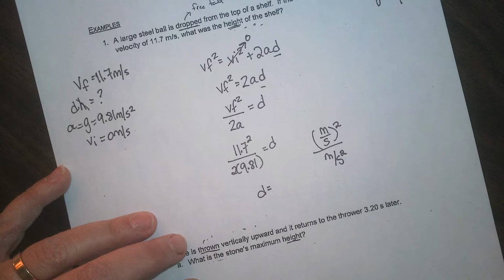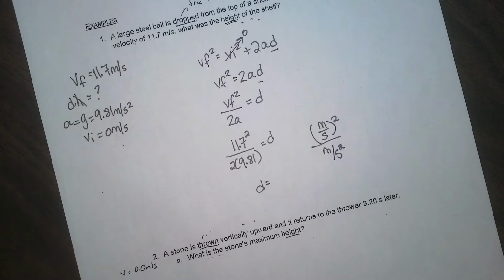What'd you get? Okay. Make sure when you're putting it in brackets, if you're trying to do it all in one shot, you go 11.7 x squared divided by bracket 2 times A times D end bracket. Otherwise, your equation will go 11.7 squared divided by 2, and then it will multiply all that.